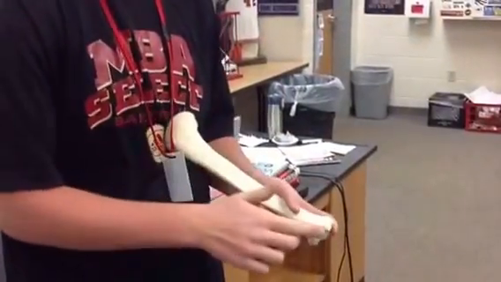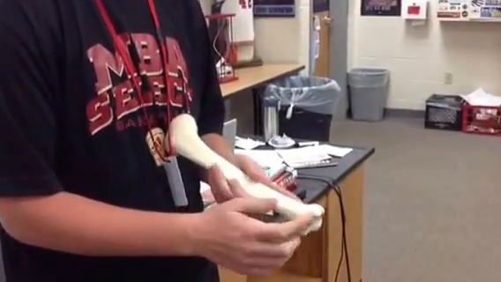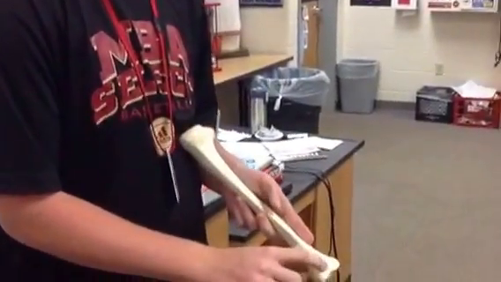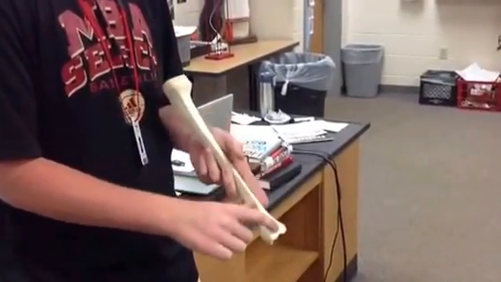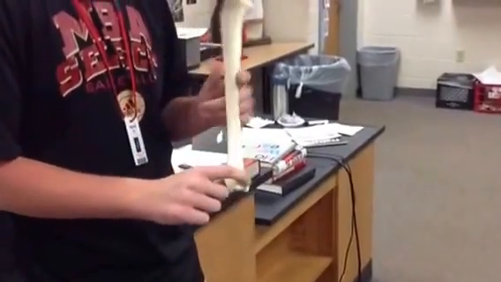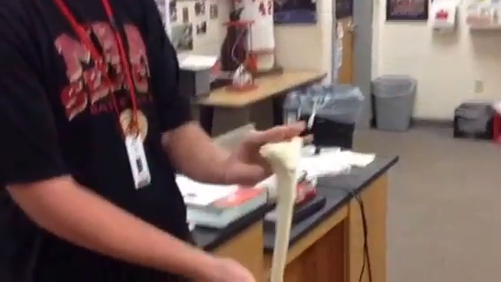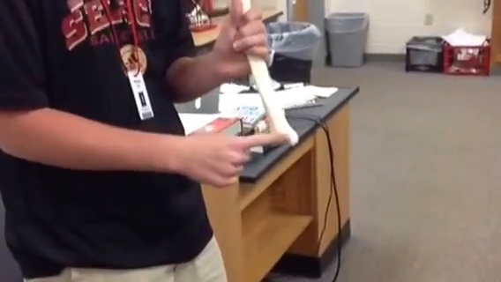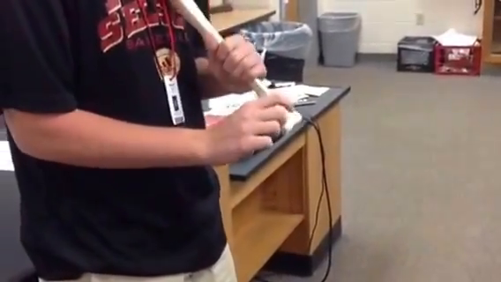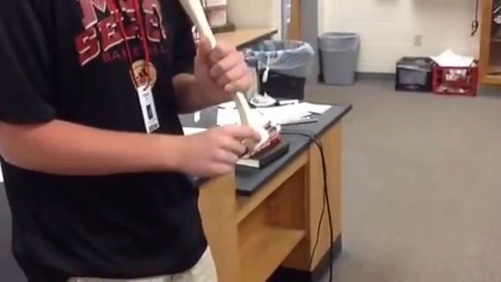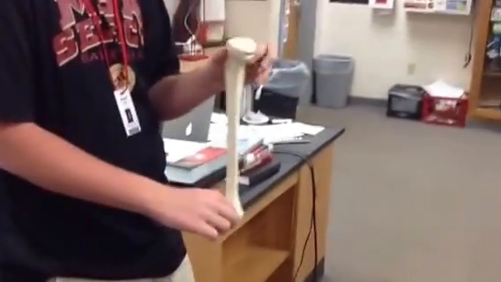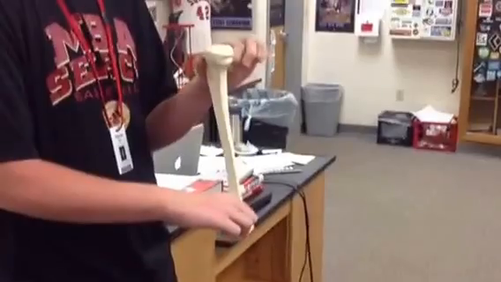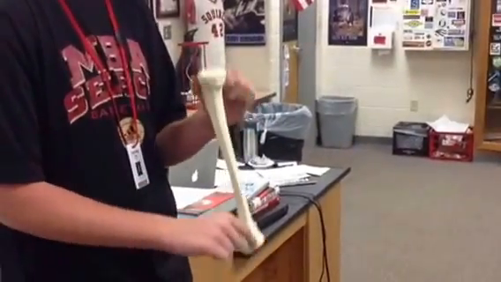This is the medial malleolus. This is the groove for posterior tibial flexor digitorum longus. So this is the tibia. This is the medial malleolus. This is the groove for posterior tibial flexor digitorum longus.